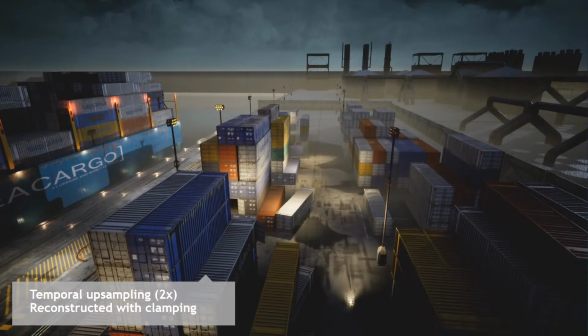Here I'm showing the artifact with 2x temporal upsampling and with clamping on. You can probably see a lot of shimmering and moire pattern on the containers. This is the same input and technique, except that the history clamping is turned off. The artifact is almost gone because TAA is effectively integrating samples now.